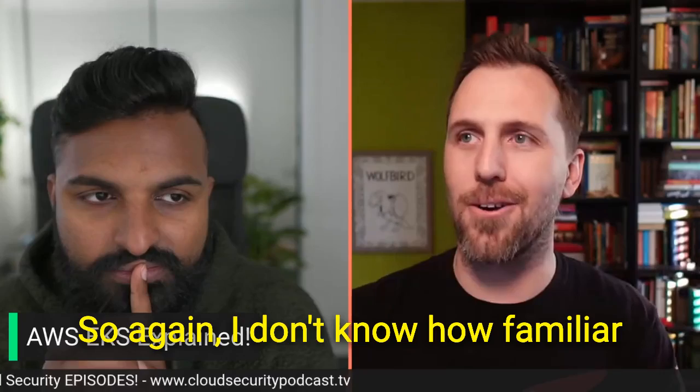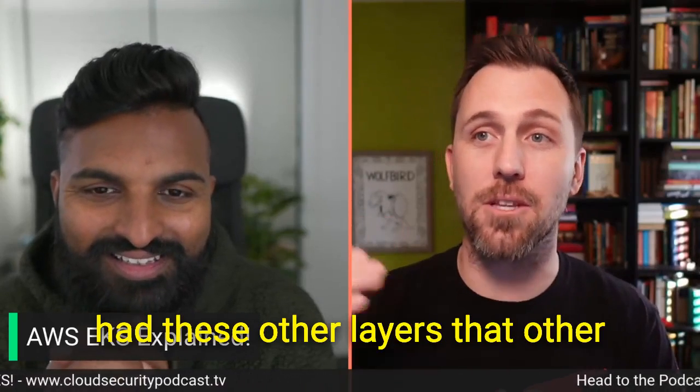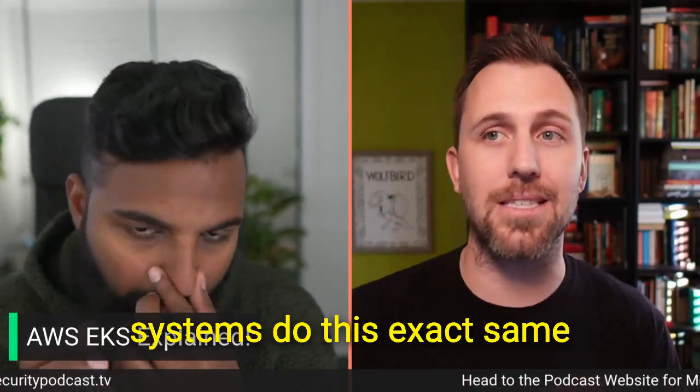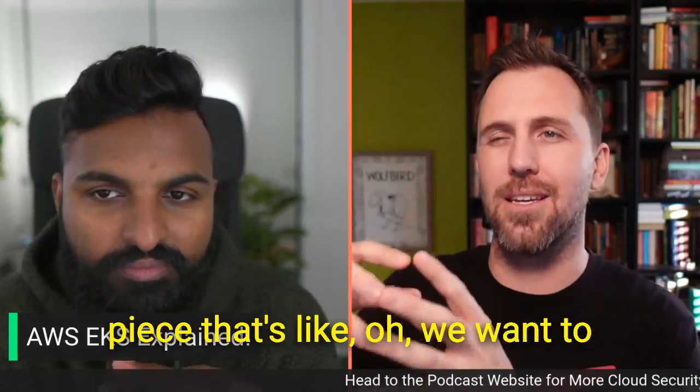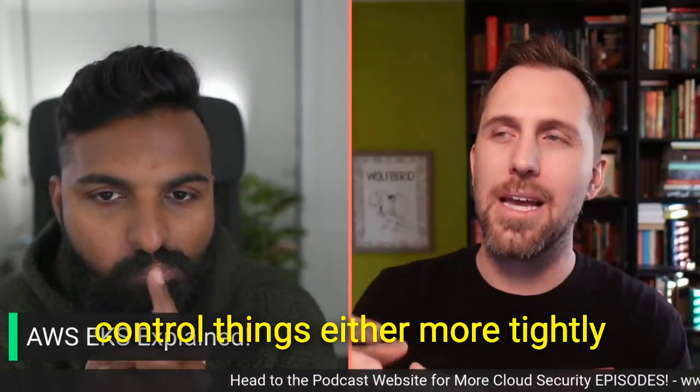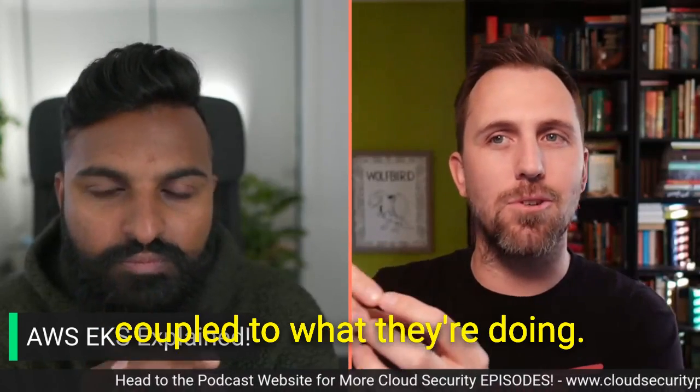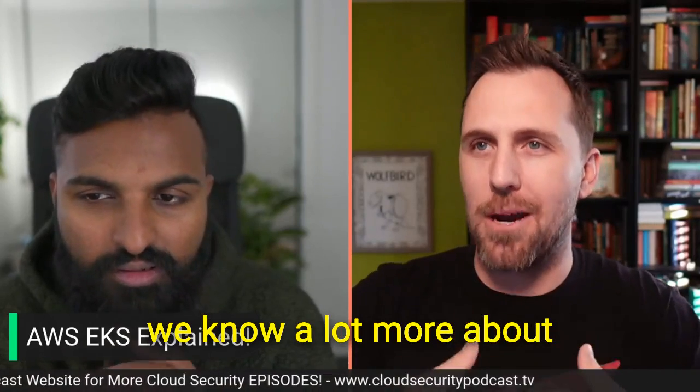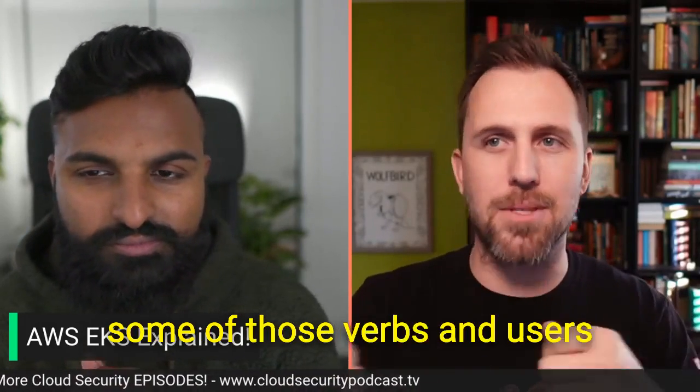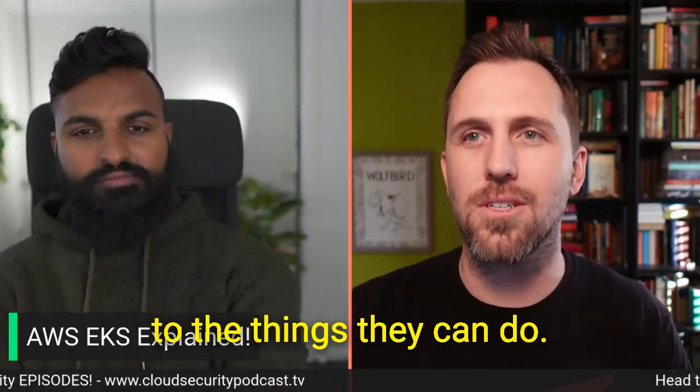So again, I don't know how familiar everyone is here, but you have these other layers. Other systems do this exact same thing, where there's an external piece that's like, oh, we want to control things either more tightly coupled to what they're doing, where inside of Kubernetes, we know a lot more about Kubernetes, and we can map some of those verbs and users to things they can do.